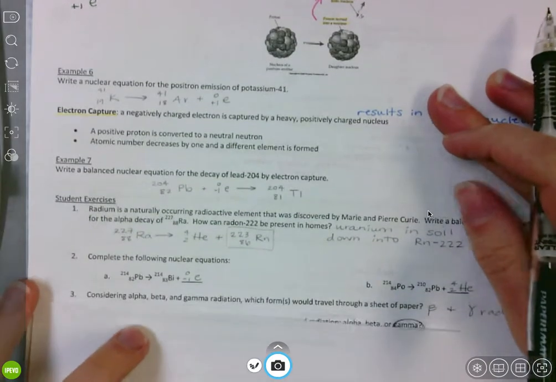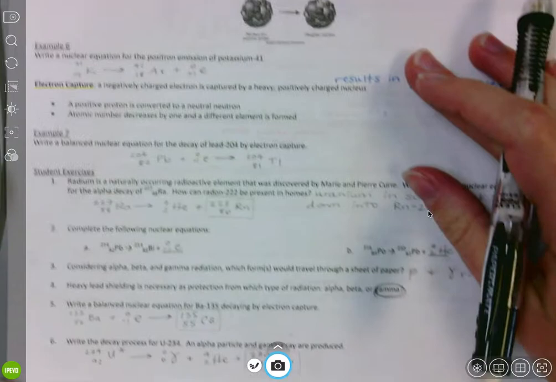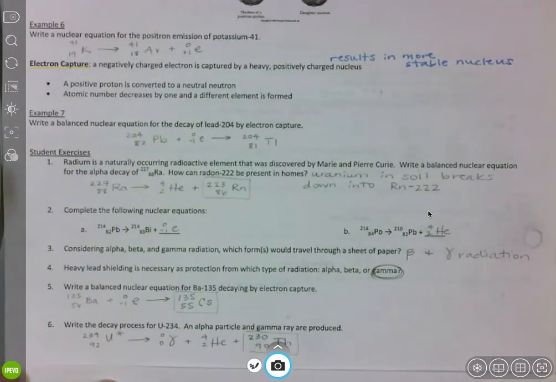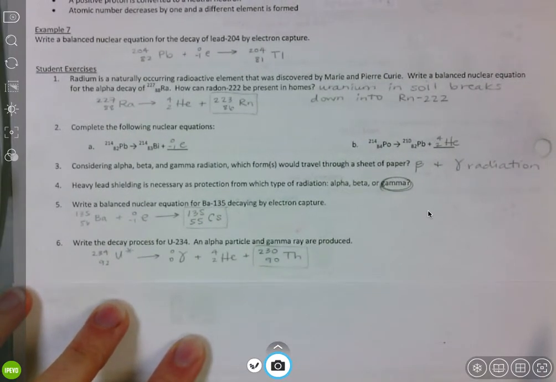We are not going to go through exercises 1 through 6 in this video, but if you want to pause the video and check that you did them correctly, go for that. But here are the answers.